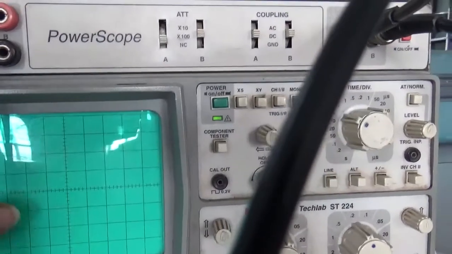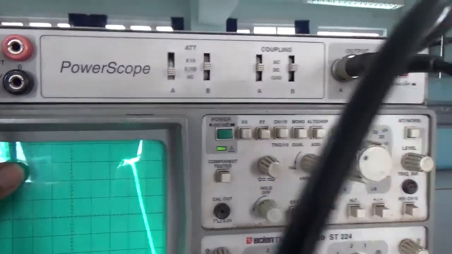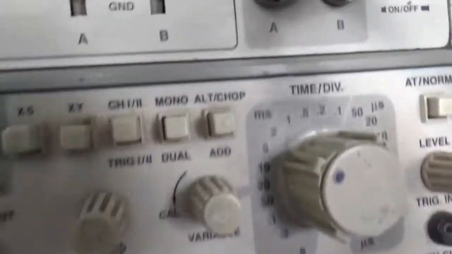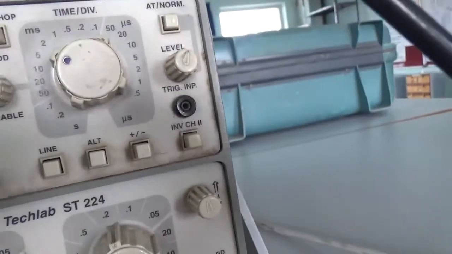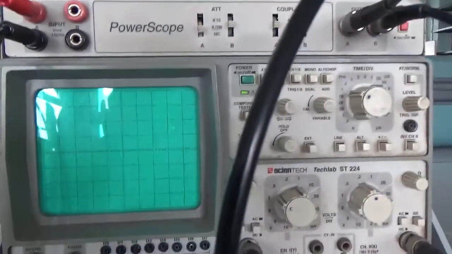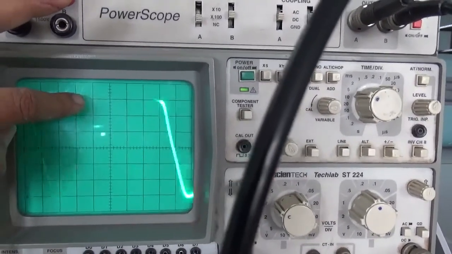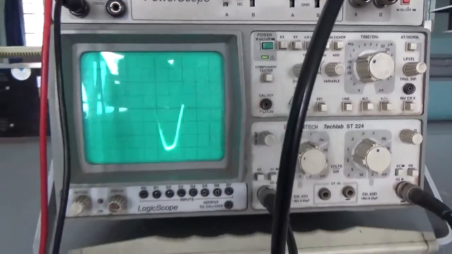Here if you note down the value, it's 1, 2, 3. It's covering 3 divisions, and the scale I have taken for channel 1 is 1, and the scale I have taken here is 100. So it indicates 300 volts. It indicates 300 volts peak value. The peak value of the AC supply we are giving is 300 volts. So peak to peak it's going to be 600 volts.